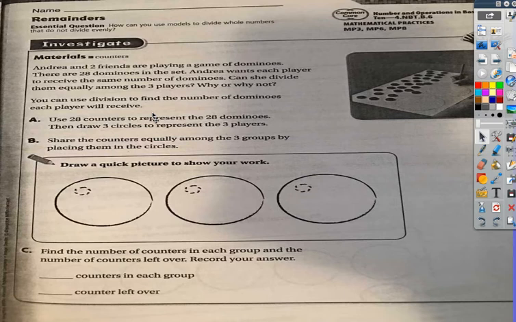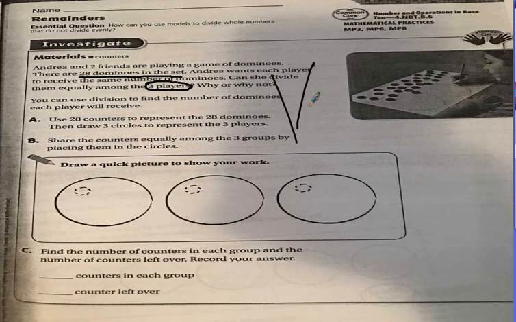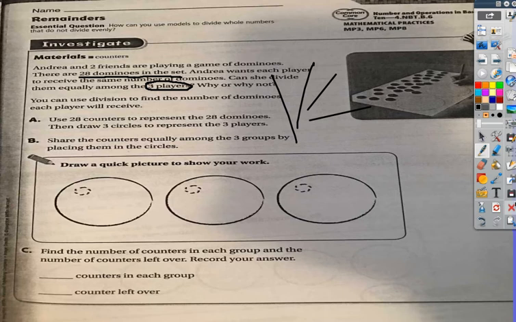Andrea and two friends are playing a game of dominoes. There are 28 dominoes in the set. Andrea wants each player to receive the same number of dominoes. Can she divide them equally among the three players? Why or why not? So I'm going to underline the information that I think is important. There's 28 dominoes in the set, and then there's a total of 3 players, and she wants to divvy these 28 dominoes out equally to her 3 friends. So is that possible, or is it not possible?